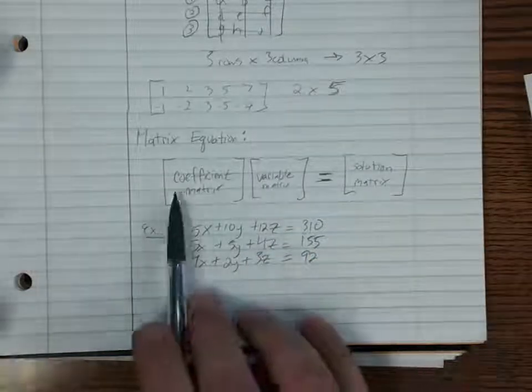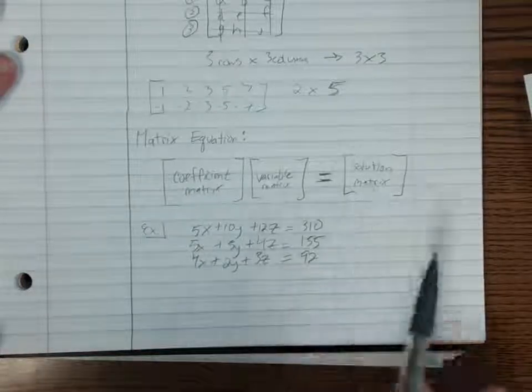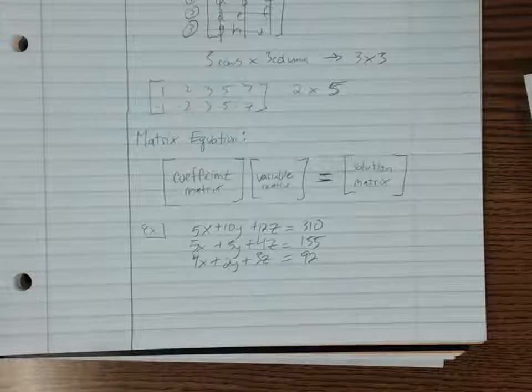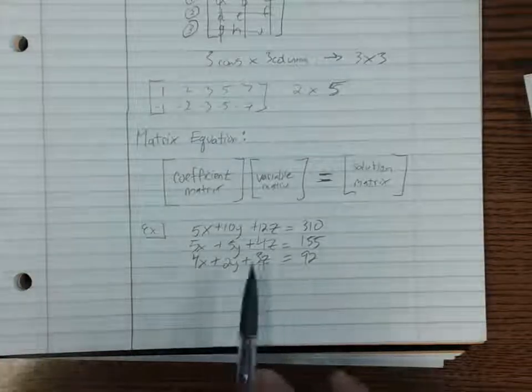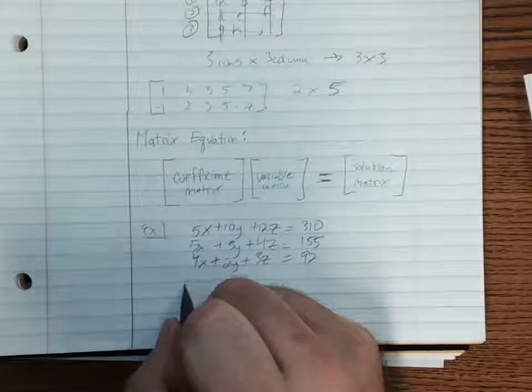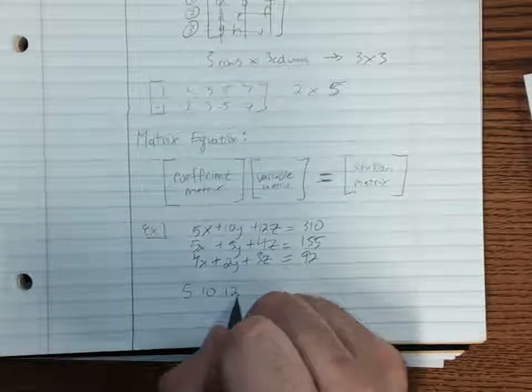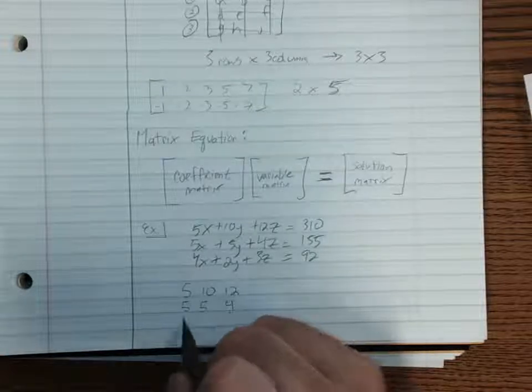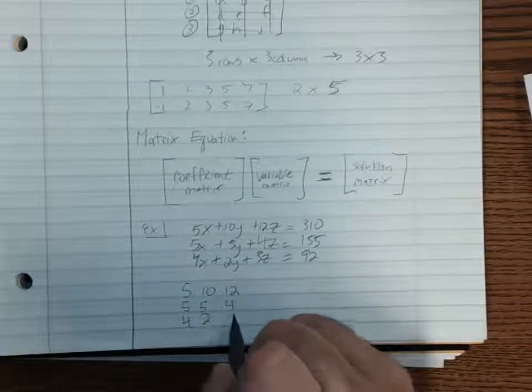So how do I turn these into my coefficient, my variable, and my solution matrices? It's actually not too hard. It looks something like this. So the coefficient matrix is all the coefficients. So my coefficients are 5, 10, and 12. And then in the next row, 5, 5, and 4. And last row, 4, 2, and 3.